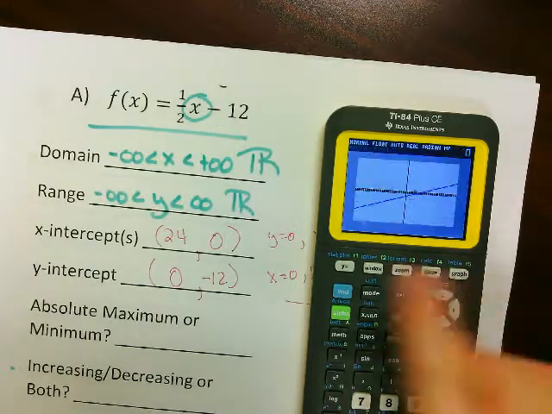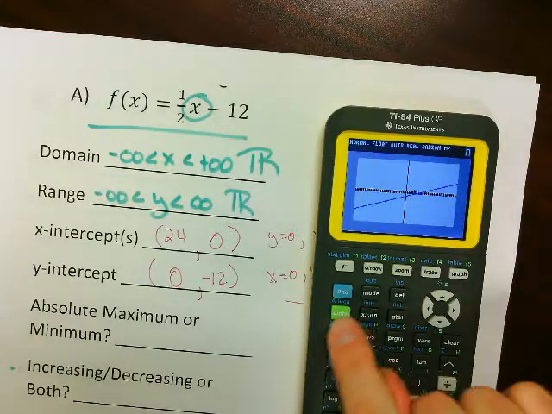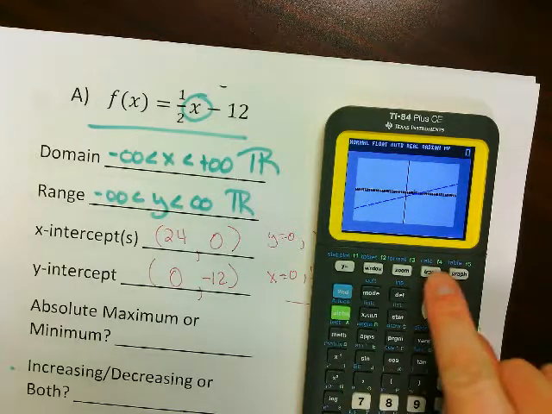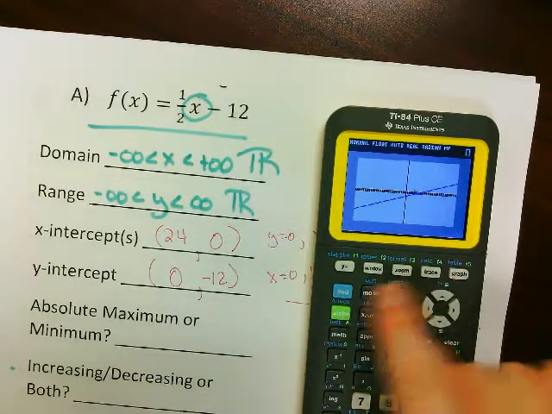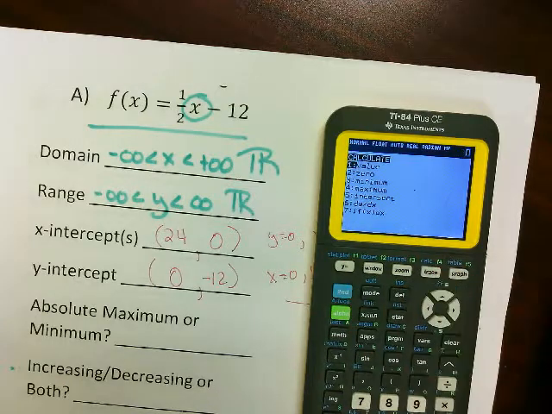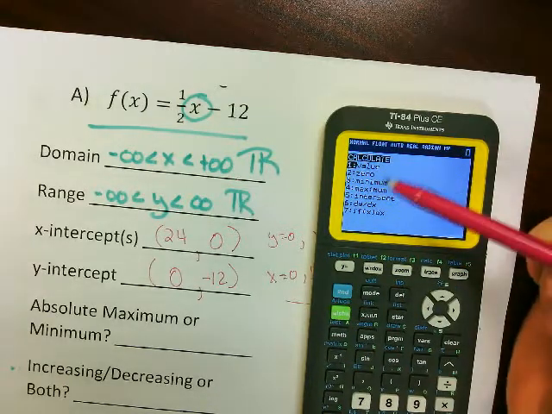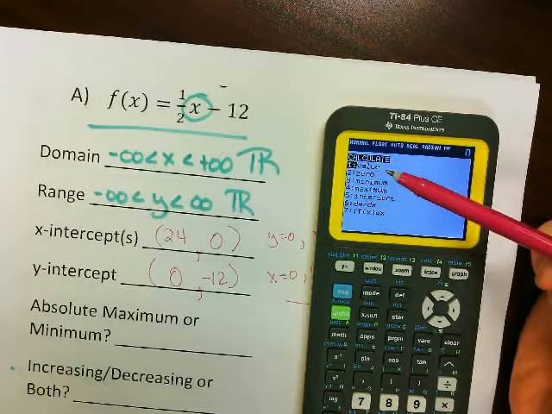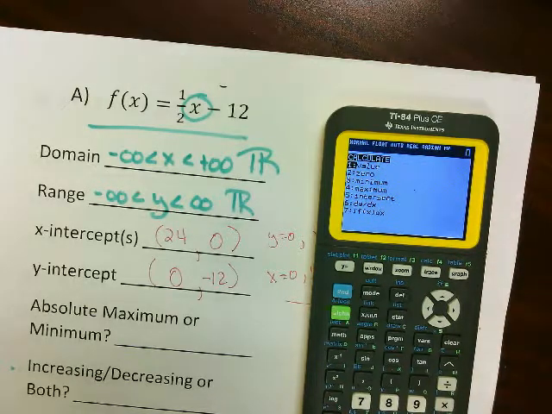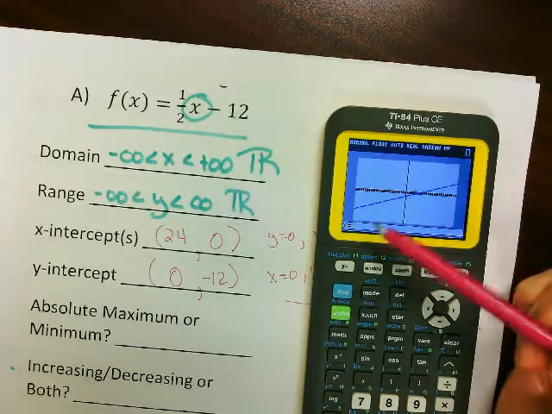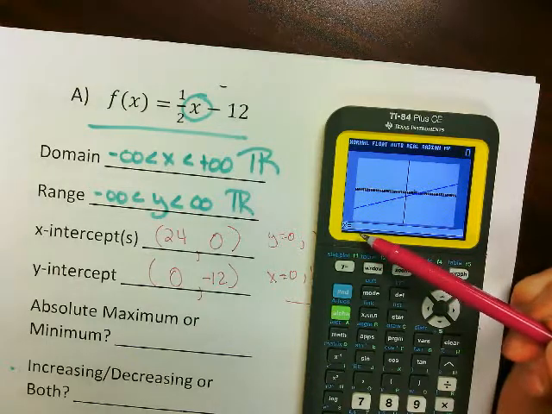A third way to do it is if I'm back at the graph, we can use second function trace, which is really the calc button up here. So second function trace. And if you notice, the very first one up here has number 1 and the word value. When I choose this and hit enter, it's asking me to set the value for x.